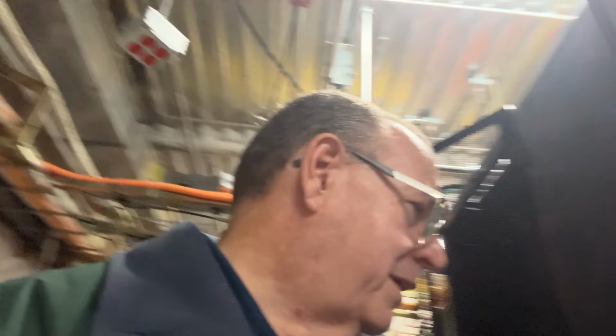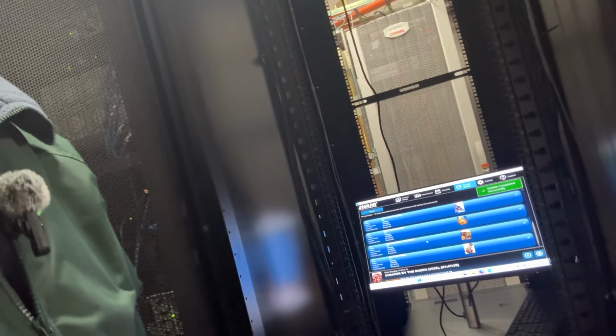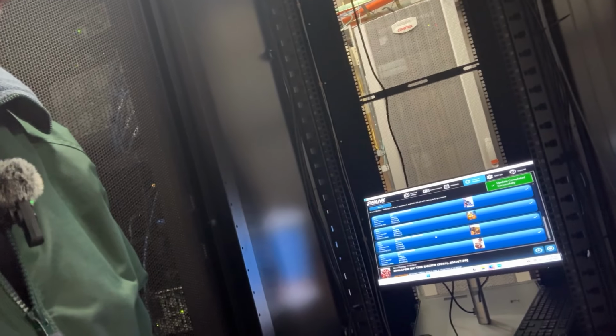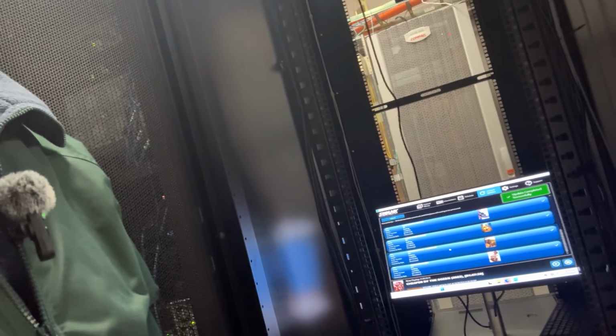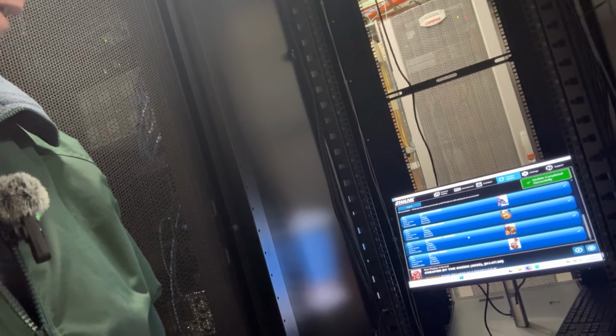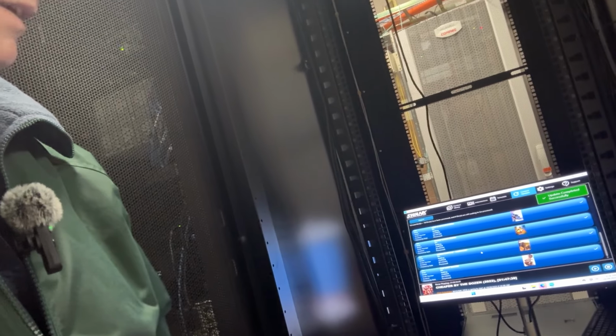I'm coming around to the back so you can see the monitor. It provides in-house movies to our users, so they can connect up to the guest network and stream movies from here.